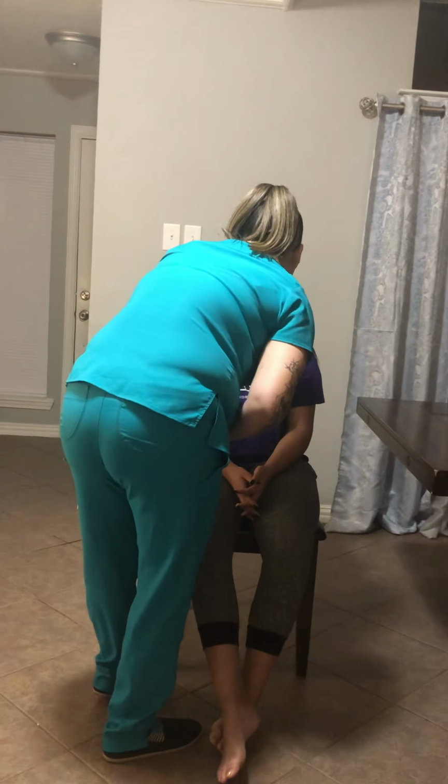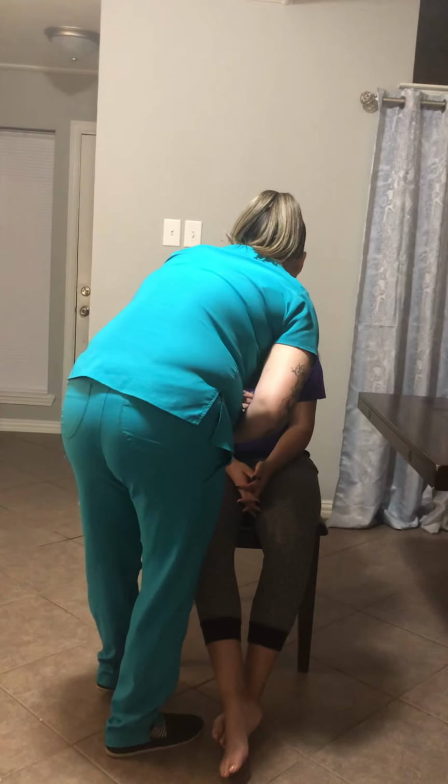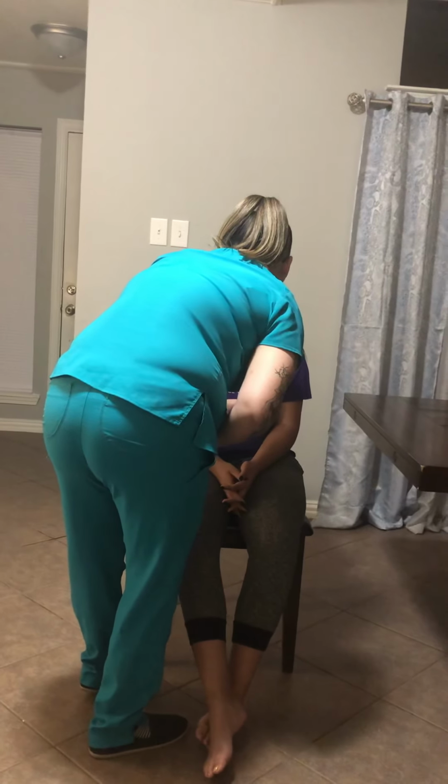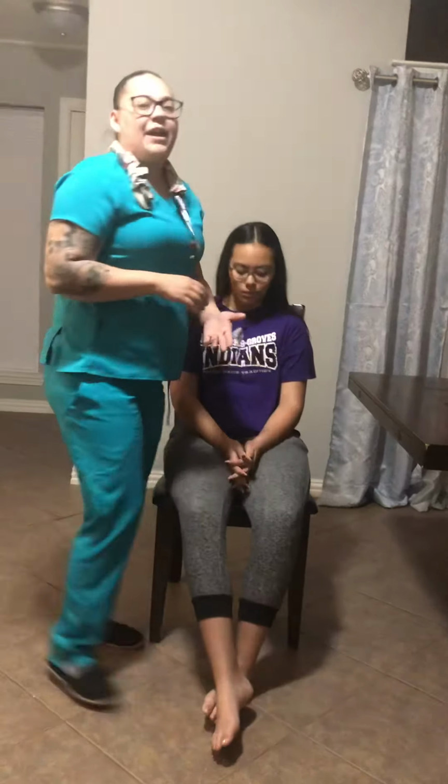I'm just checking the temperature with the back of my palm. Okay, her temperature is normal for her body. It's warm to the touch. It's not cold and clammy. There's no sweating or anything like that.